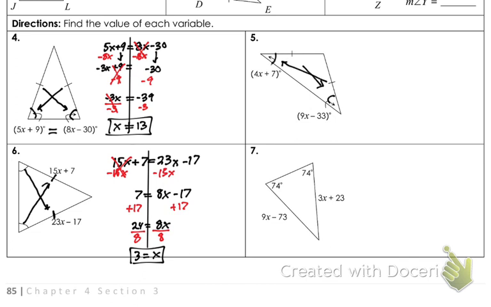So the setup that will get me a bunch of points in this problem is just putting 4x plus 7 equals 9x minus 33. For the next one, I might just skip down and go, okay, these two things are congruent. 74 is congruent to 74. So that means our sides must be congruent as well. So the setup for this one could be 9x minus 73 equals 3x plus 23.